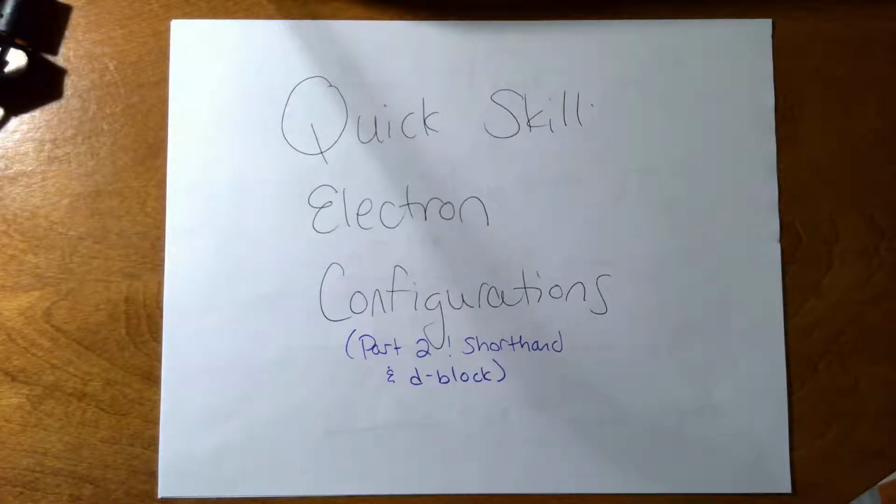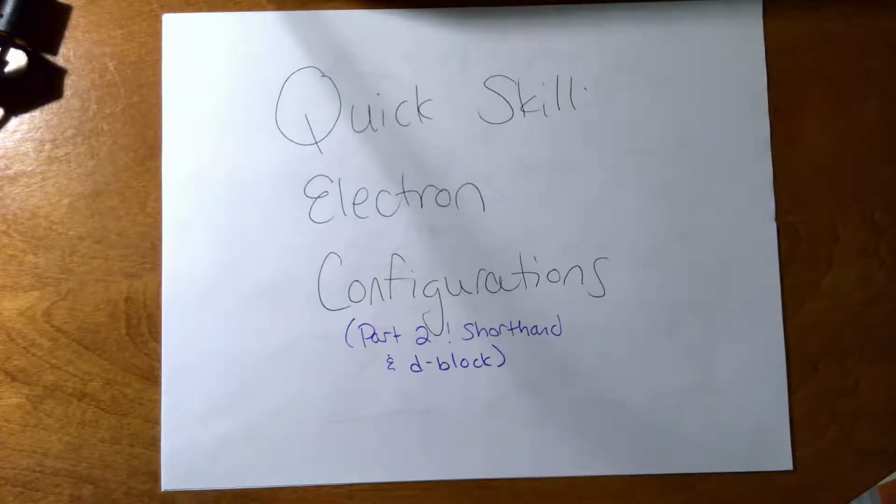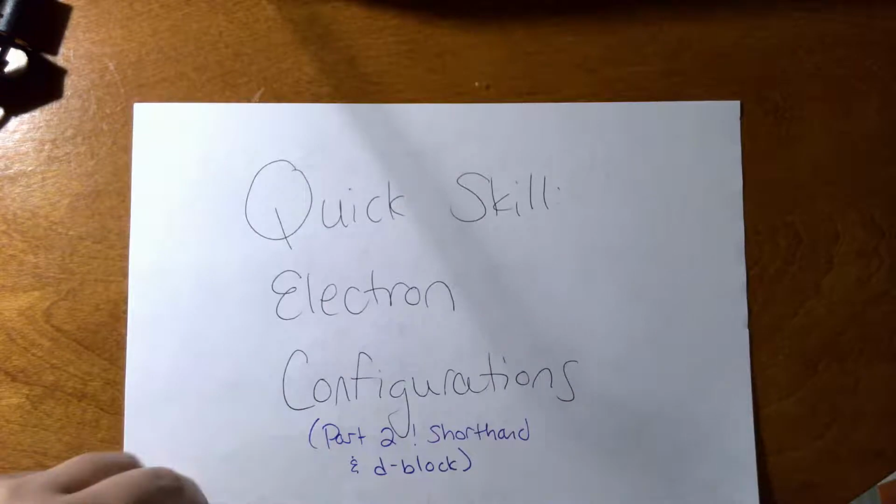Okay, so this is part 2 of electron configurations, and I want to talk about doing electron configurations for transition elements and also how to write shorthand. And we're going to do transition elements first because it's going to show us why we need that shorthand.